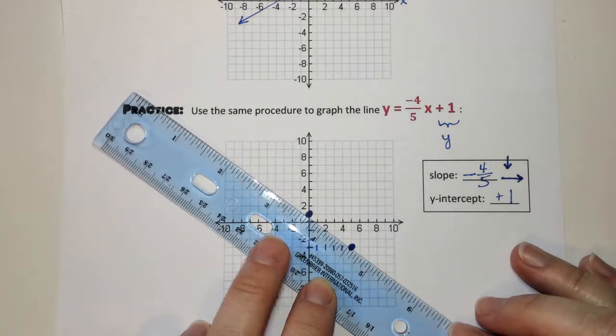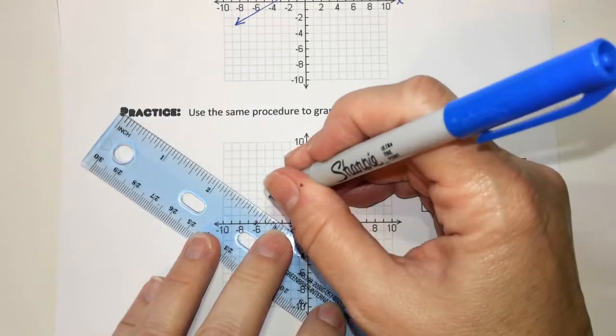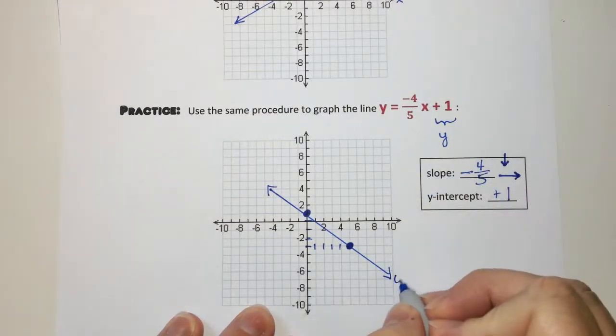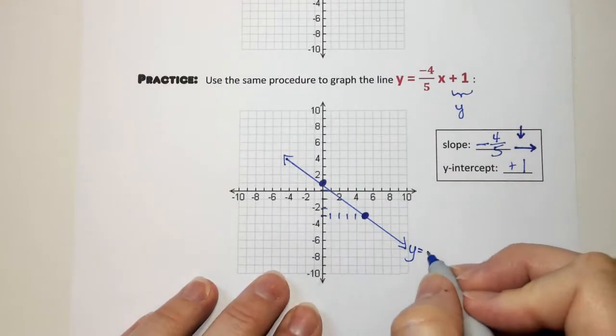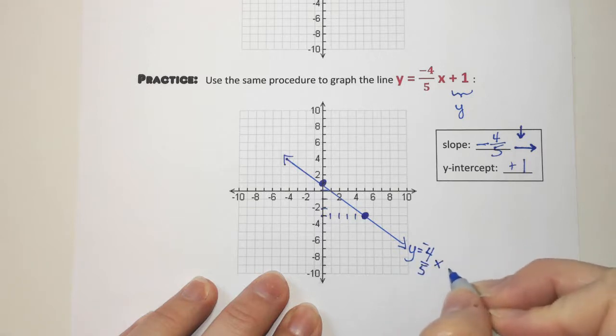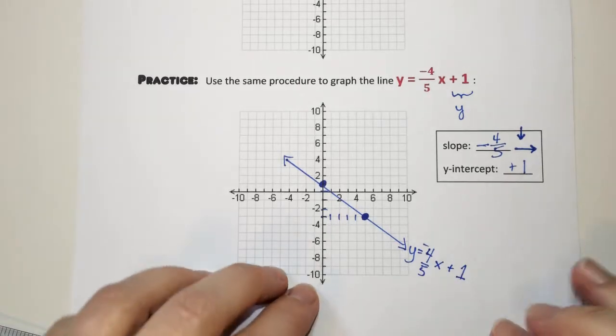The last step was to connect the 2 points together. And remember to put your arrows on the end to show that it's a line. We just graphed the line y equals -4/5 x plus 1. Excellent. Next page.